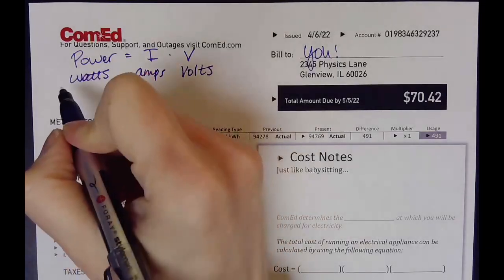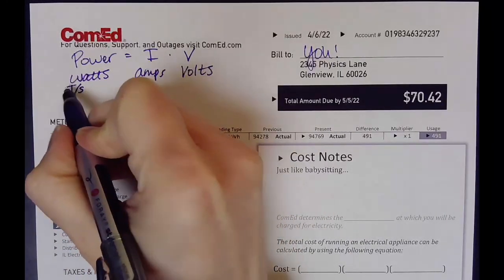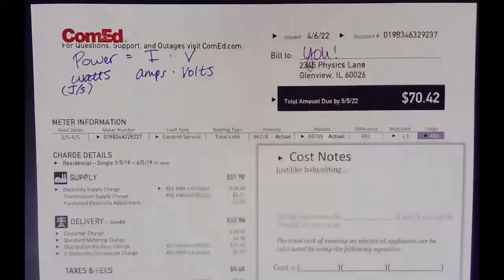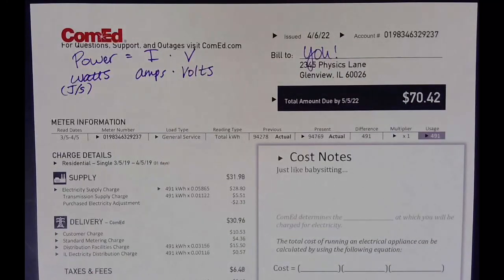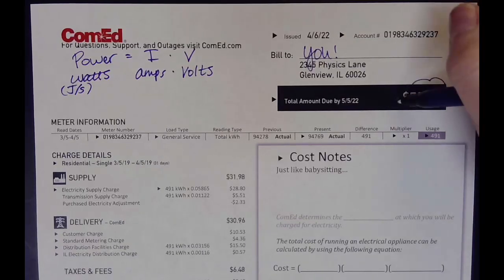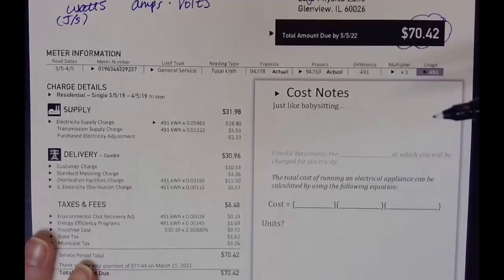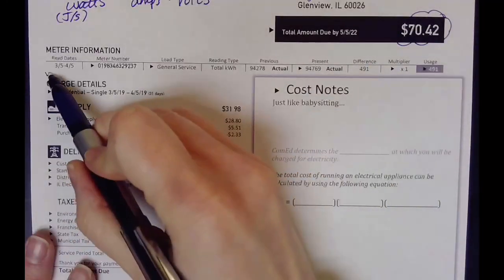You could also say that this is joules per second for watts or amps times volts, but that kind of gives you an idea of what we would have. All right, so they charge you some amount after some amount of time, and this is what your bill would look like. And you can see that they have the read dates.